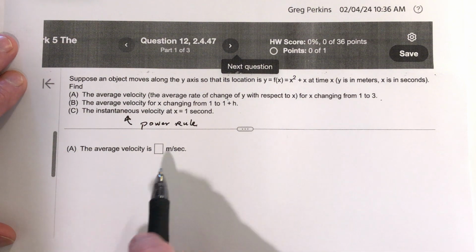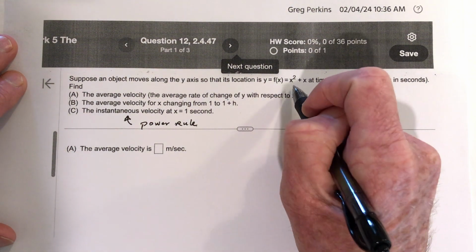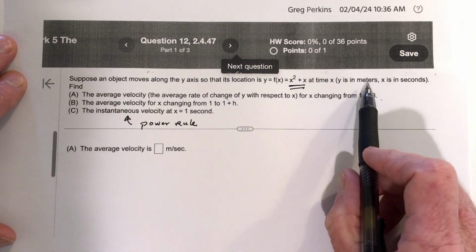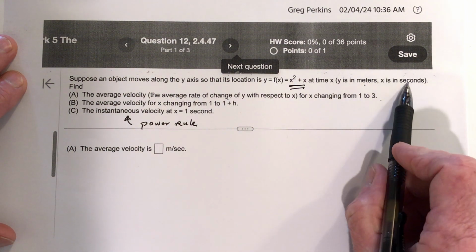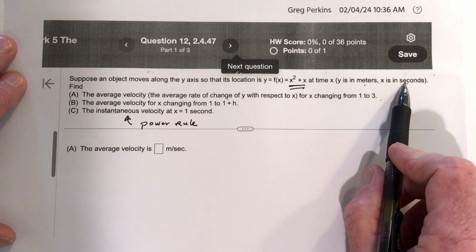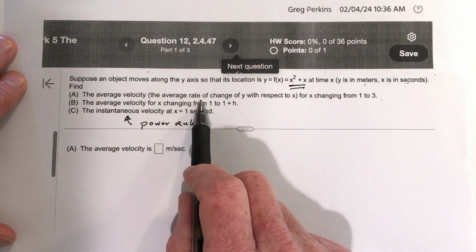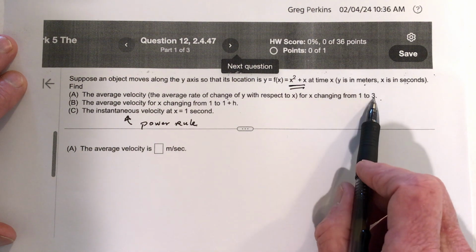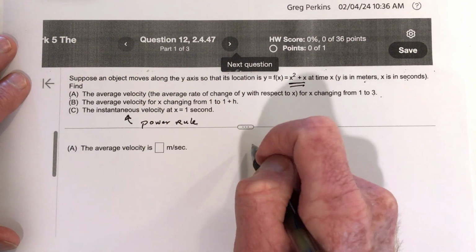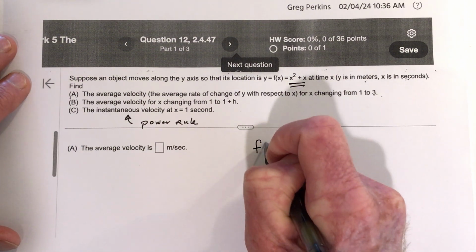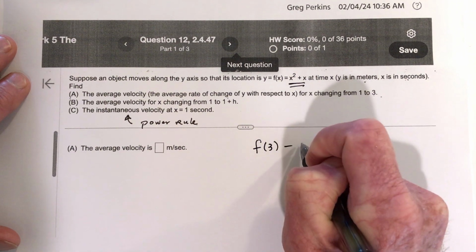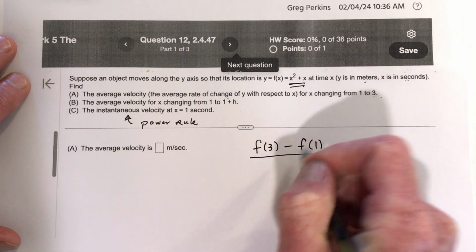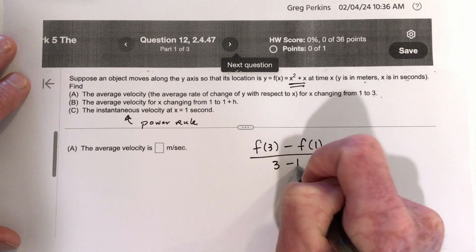So this one is saying that we have this function, x squared plus x, and they're measured in meters per second, meters and seconds. Find the average rate of change as it goes from 1 to 3. So in other words, that's saying substitute the 3 first of all, minus, when you substitute the 1, and then divided by 3 minus 1.